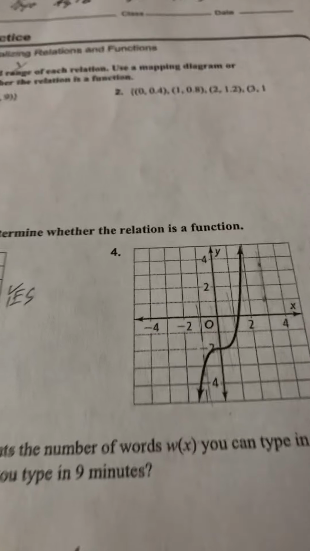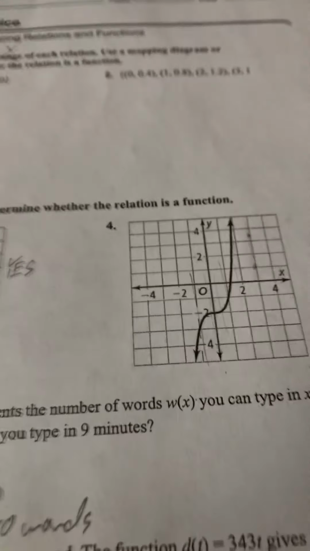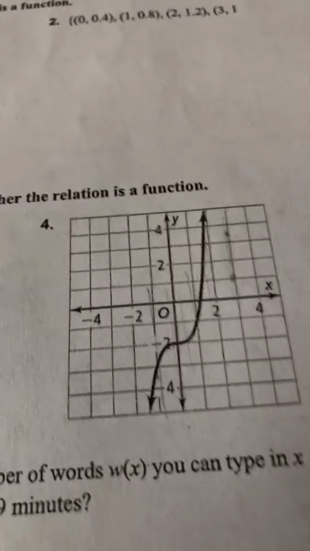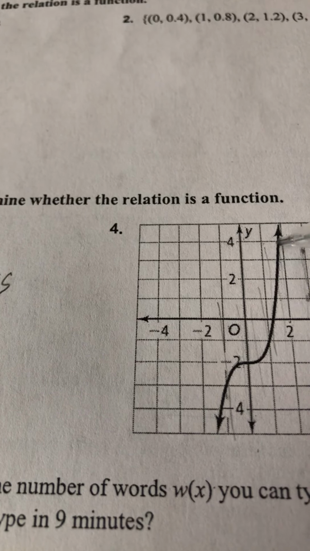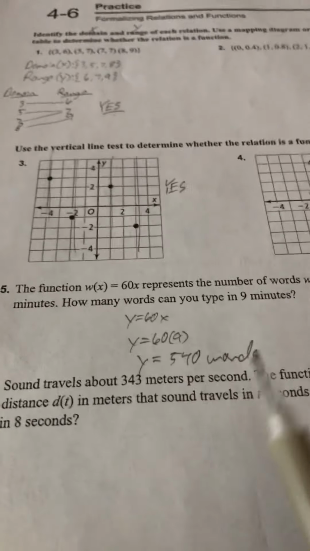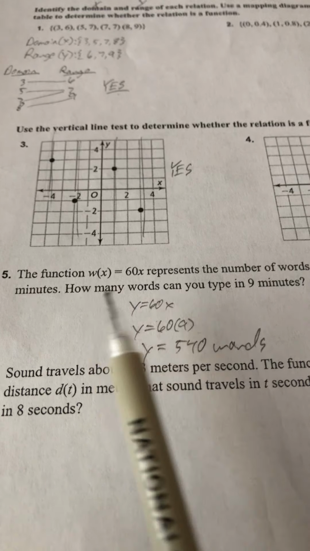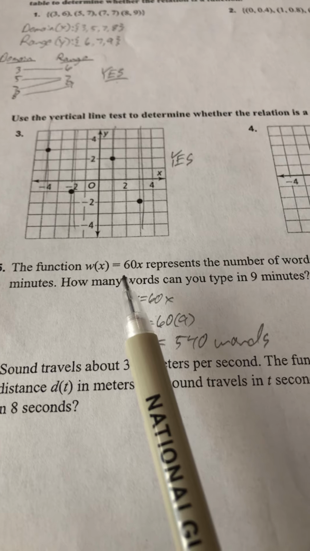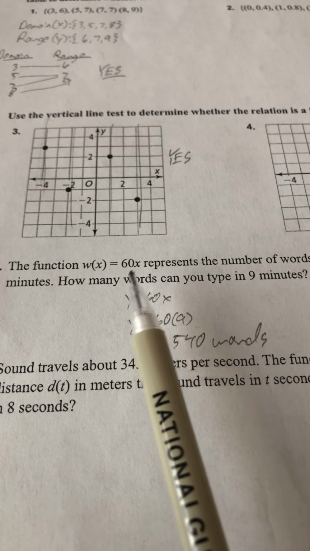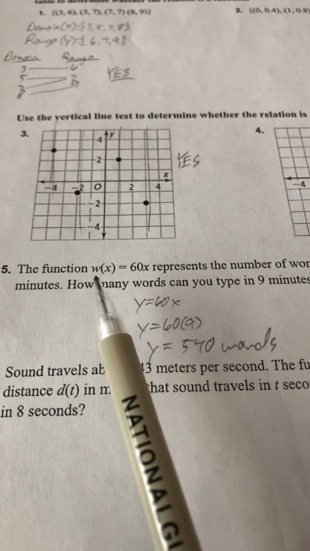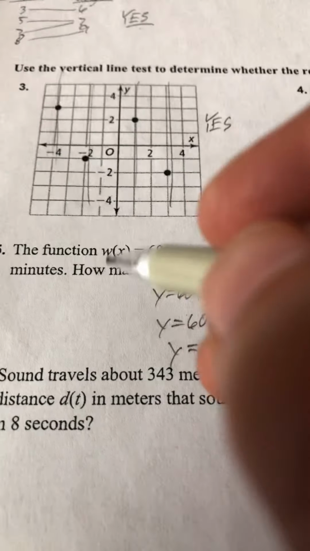So number 4, yes, it is a function because it passes the vertical line test, it only passes through at one point in each section. For number 5, the function w of x equals 60x. Remember, w of x is the same as f of x. They could use any letter.